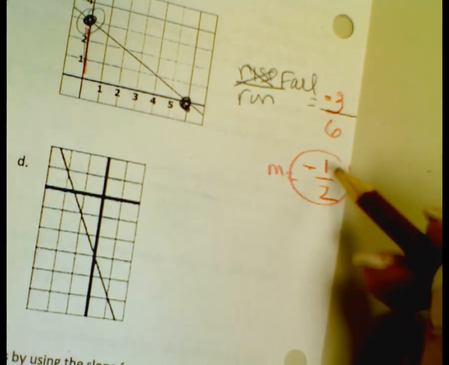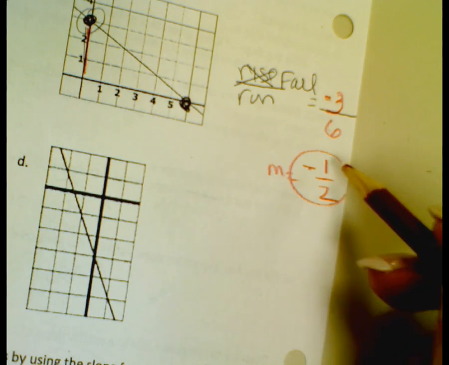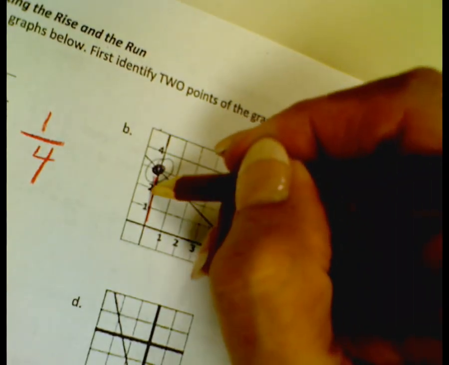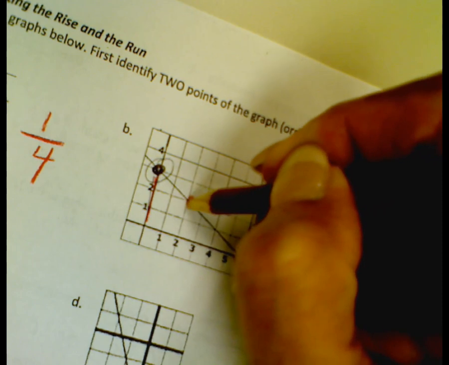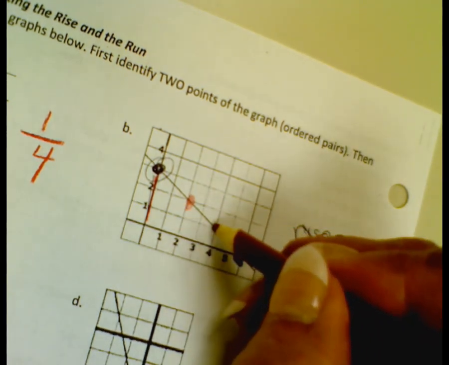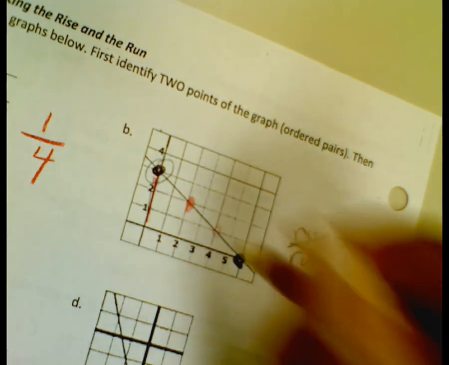So let's look at that. Down 1, right 2. Down 1, right 2. So if you start at the top point here and you went down 1, right 2, guess what? You're still on the line. There was another point we could have picked. Or you could have picked this point, down 1, right 2. That was right through a box.